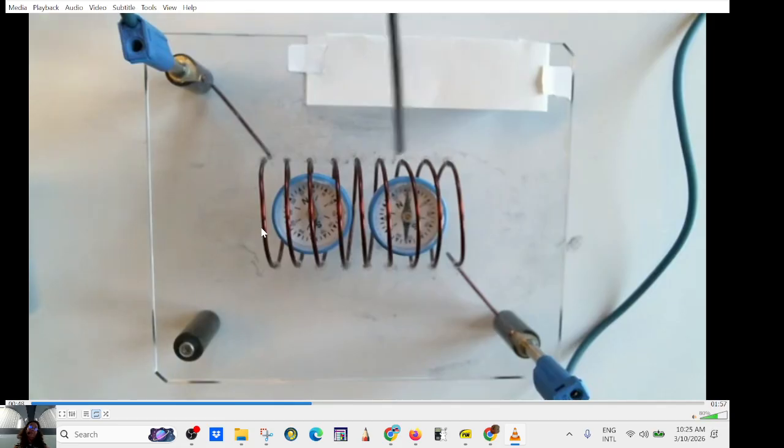This is the same thing, except now I'm doing the two compasses that I have inside the coil. You can see now the compass needle is basically running perpendicular to the coil. As soon as I flip the switch to turn my current on, the compass needles react to the magnetic field produced by this coil. Now they're lining themselves up parallel to the coil.